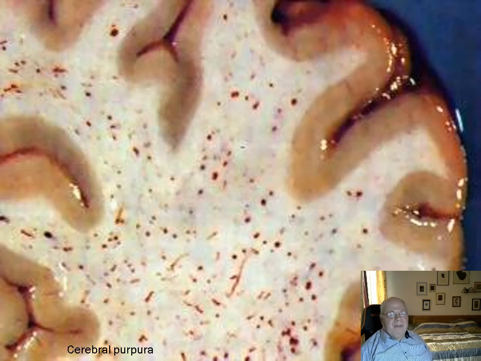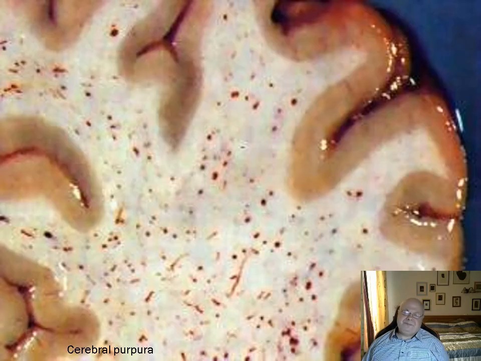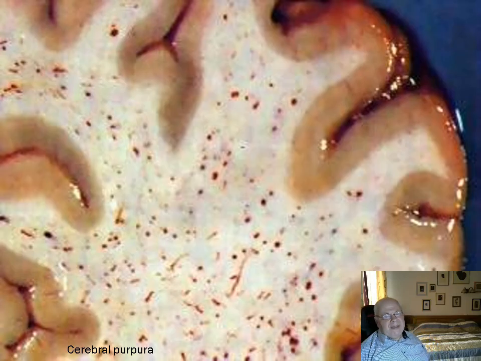Purpura, cerebral purpura, are microhemorrhages inside the brain, and they result after hyperpermeabilization of the capillaries during inflammation, meaning a pathologic hyperemia of the brain. And this inflammation is called cerebritis or encephalitis.